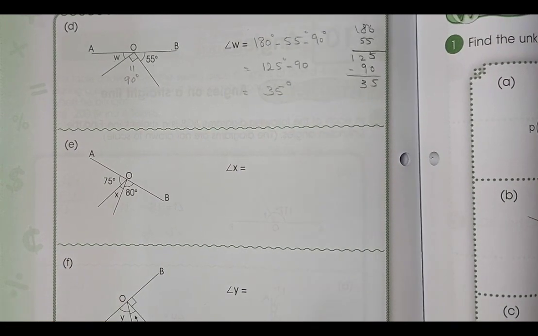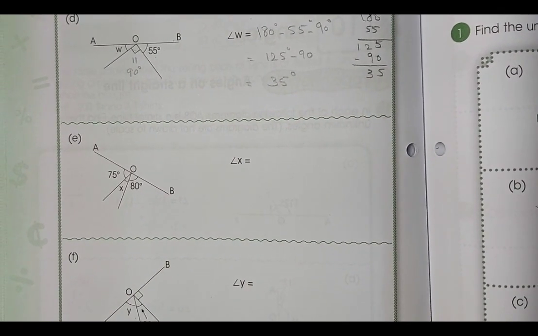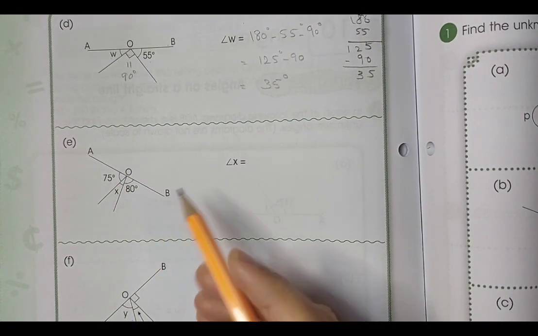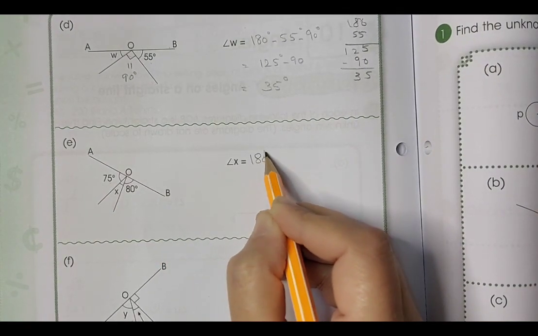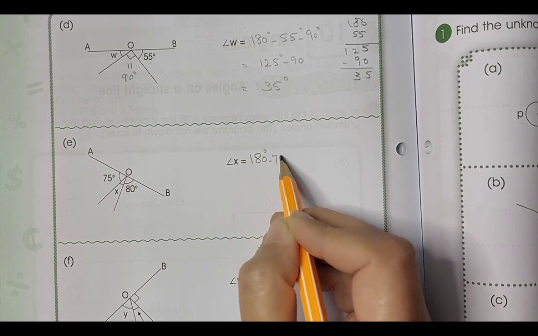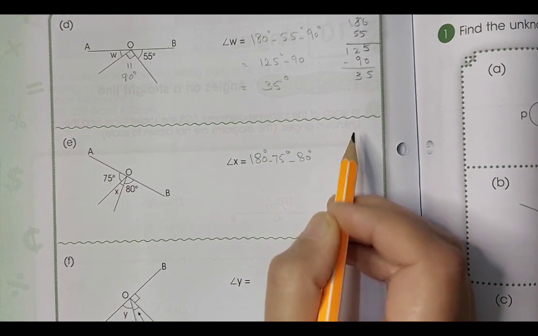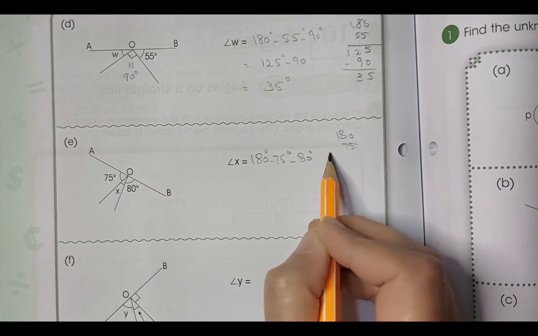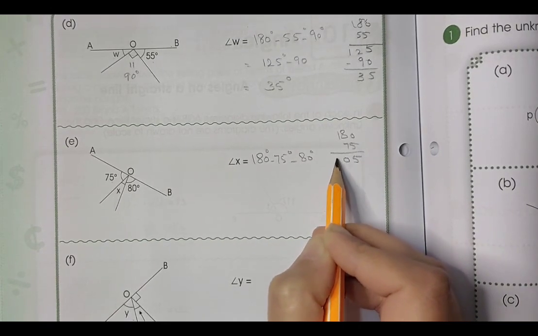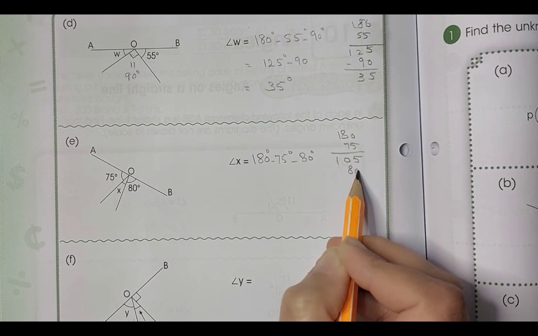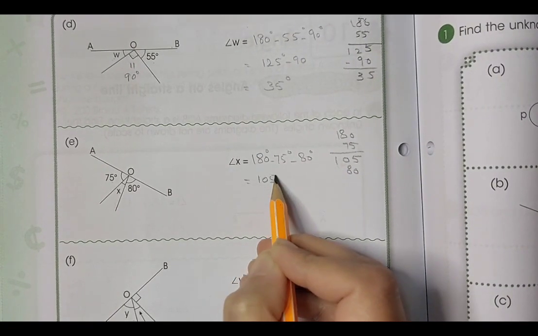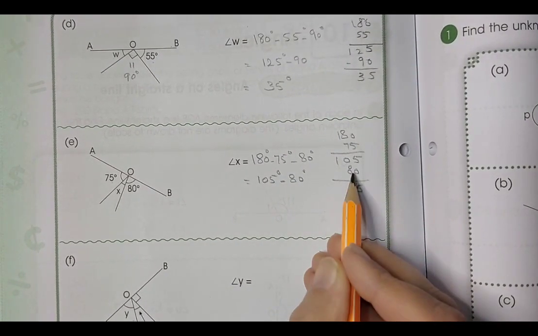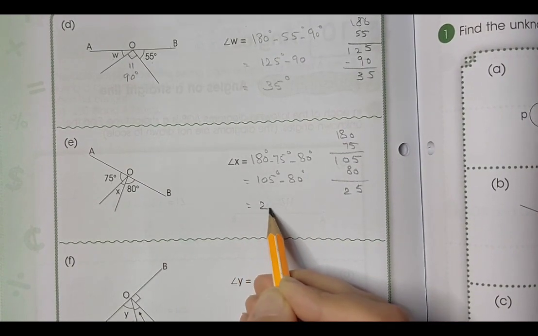Okay, now move on to part E. Part E is AOB and the angles mentioned are 75 degrees and 80 degrees. Same, we have to do 180 degrees minus 75 degrees minus 80 degrees. So what will we get when we subtract 75 from 180? We will get 105, and then again we have to subtract 80. So 105 degrees minus 80. It will become what? 5 here, 10 minus 8 is 2. So it will become 25 degrees.